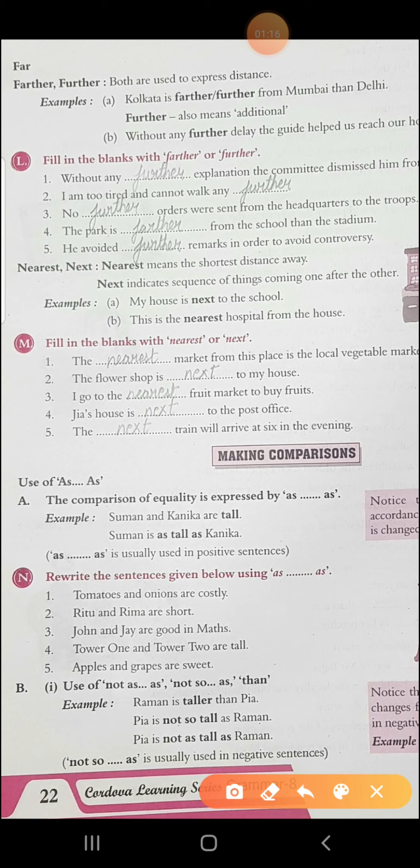See the first example that is given here. Suman and Kanika are tall. If we change it, it becomes Suman is as tall as Kanika. In both we come to know that both girls are tall. We can write it any way. One thing you have to see, that when you are changing it in this form, the positive degree is used.